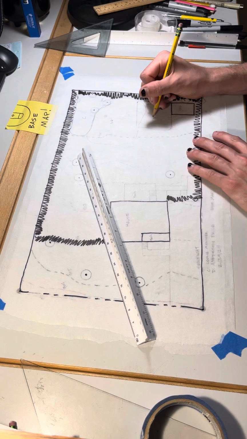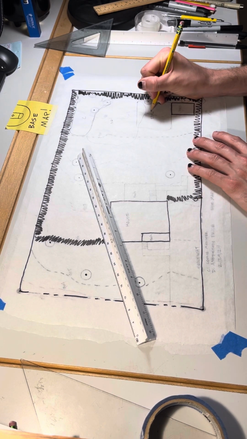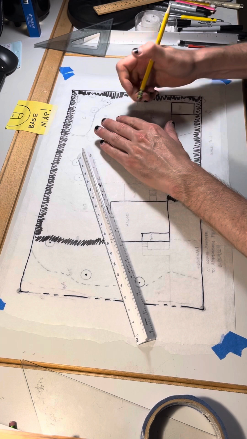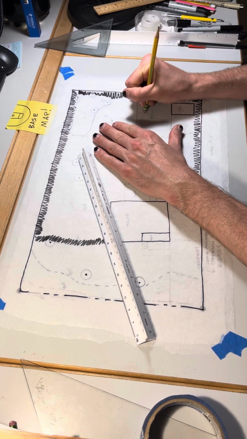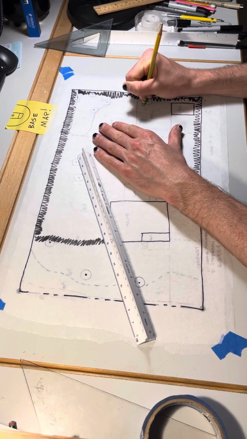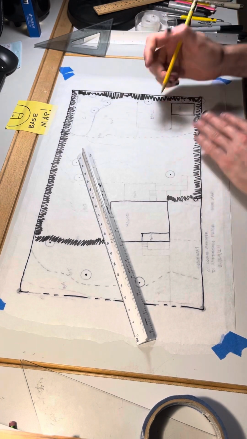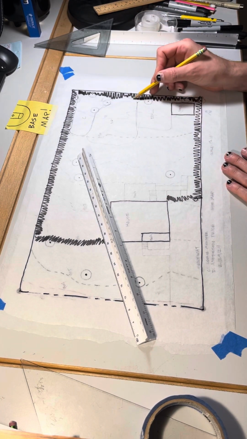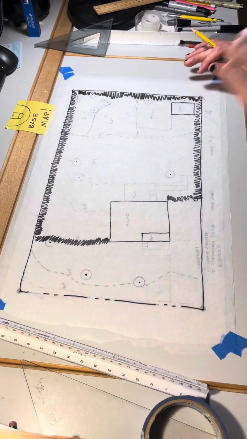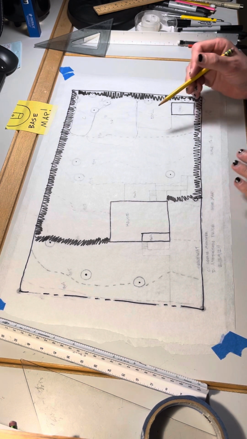So that's B-ball. So we know that is where basketball is gonna go. And look, now we can just say bye-bye. Bring that there. There's our basketball.